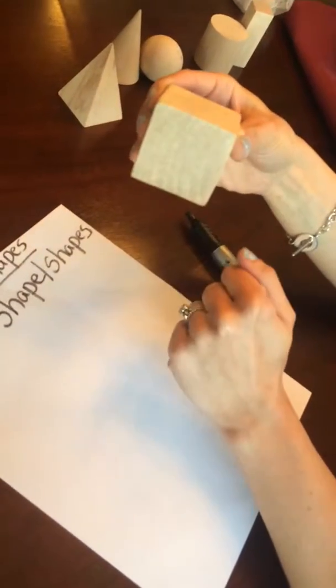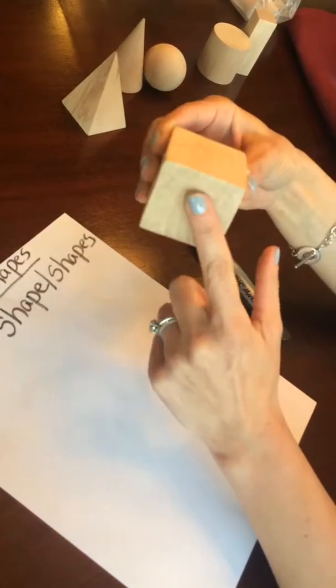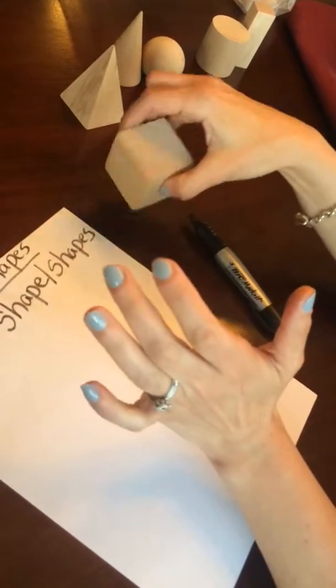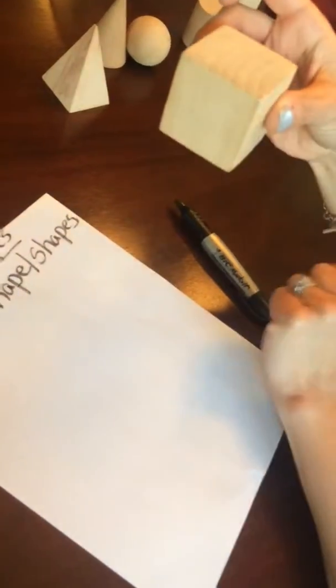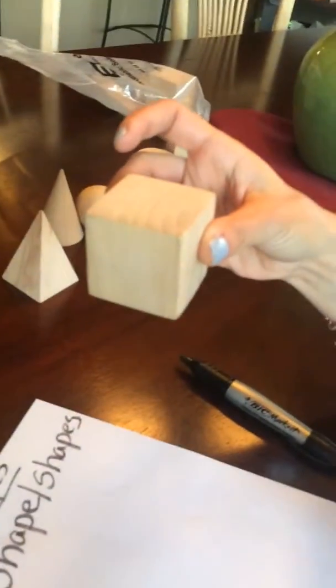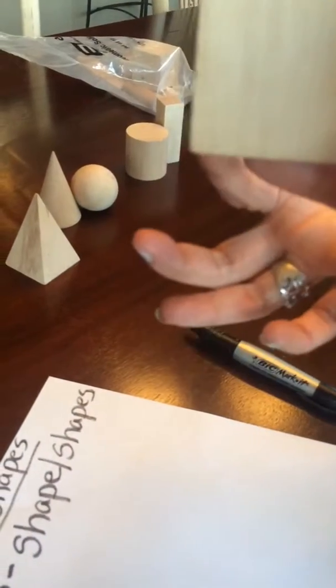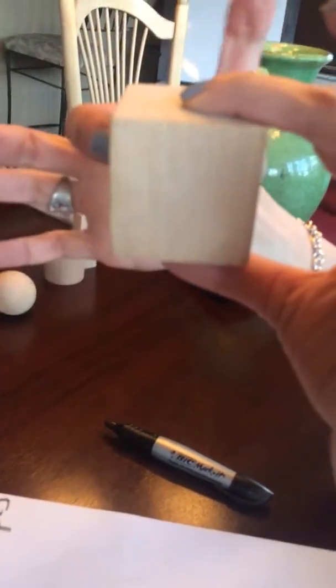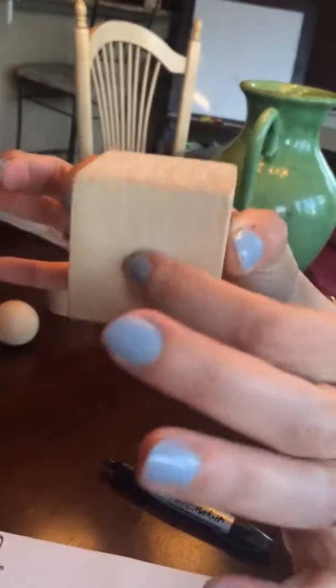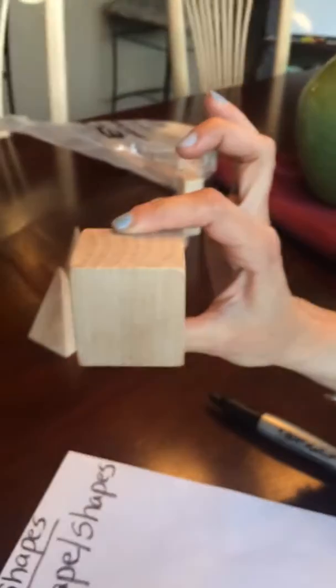For example, on this cube, all of the faces are squares. So if I ask to count the faces, I'm counting all the flat squares on this. So let's go ahead. I'm going to practice counting the faces on the cube. 1, 2, 3, 4, 5, 6. So there are 6 faces on this cube.